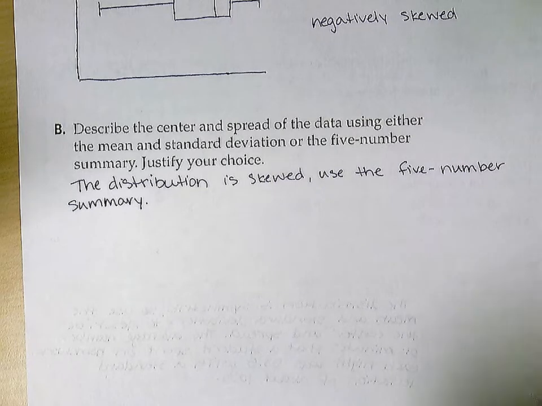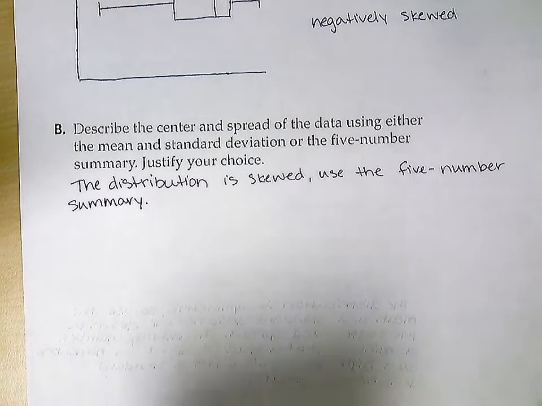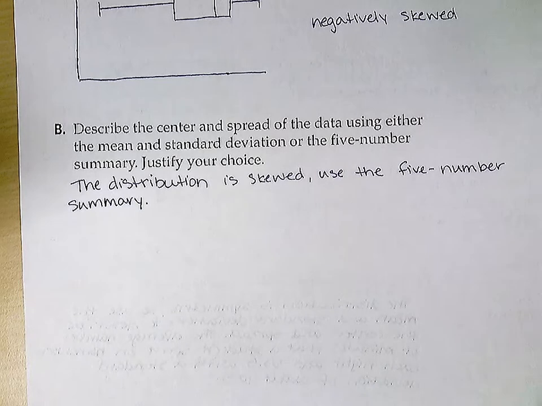How do I do that? How do I get there on my calculator? Stat. Go to calc, the right one, and then enter. Press calculate. Then you want to go all the way down till you hit the min, Q1, median, Q3, and max. Okay, so we just want to use those to describe what's going on.